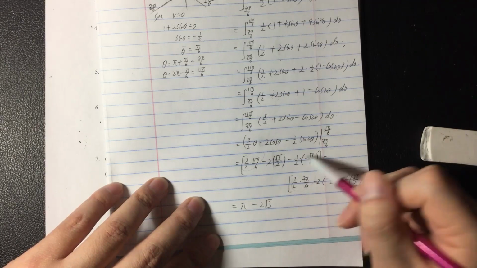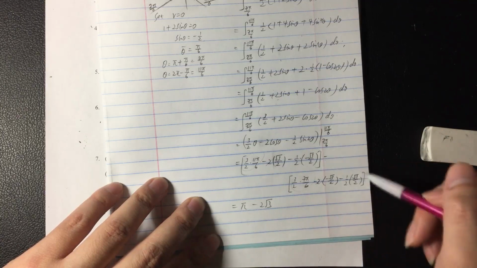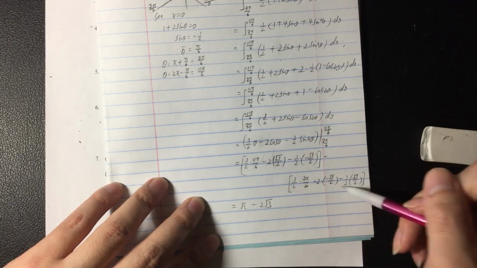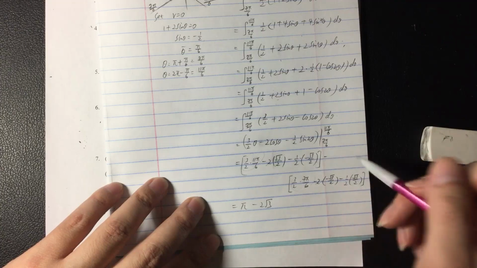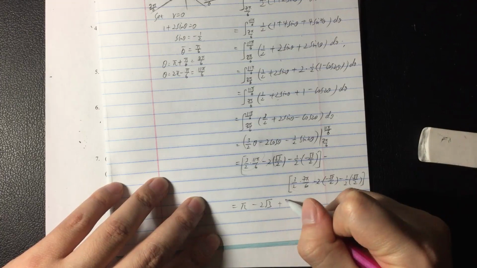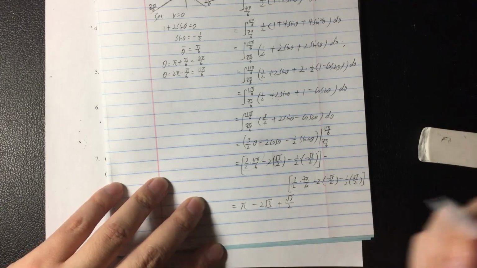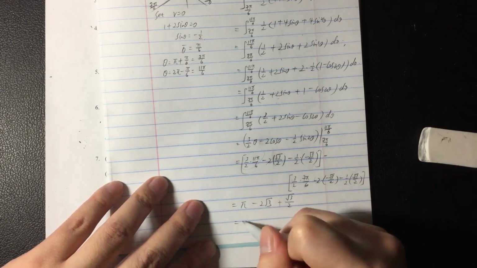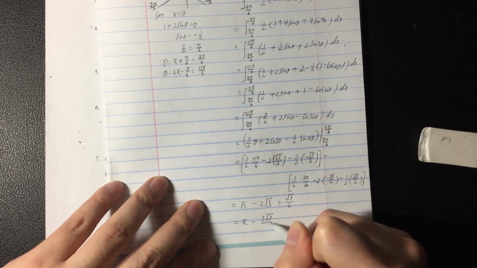Here, double negative is positive. Again, here double negative is also positive. Radical 3 over 4 plus radical 3 over 4 is radical 3 over 2. Combine like terms, I get pi minus 3 radical 3 over 2.